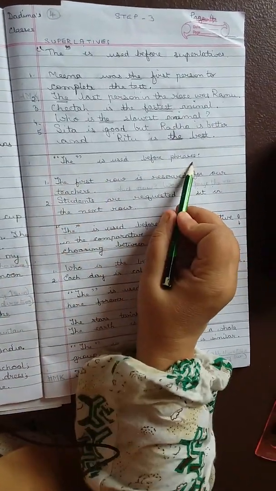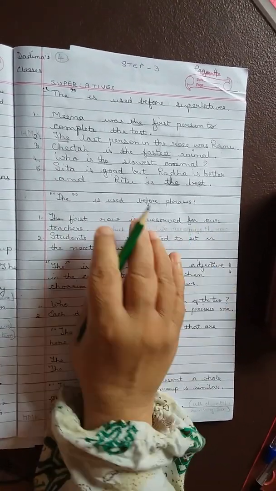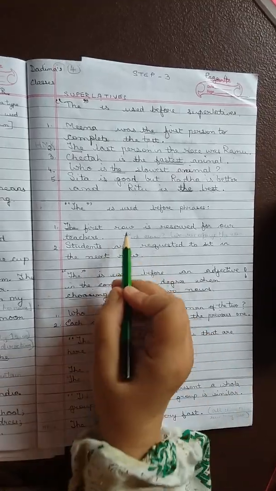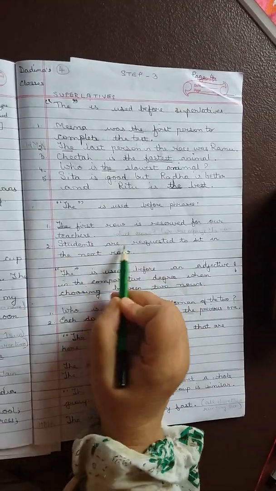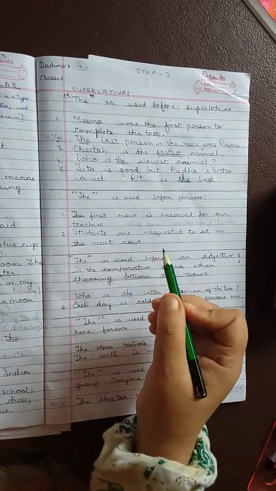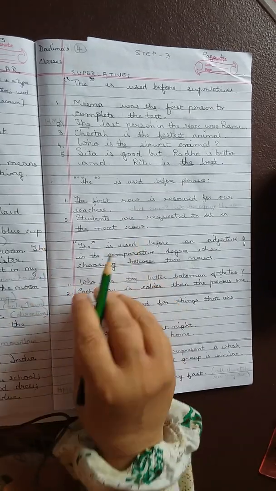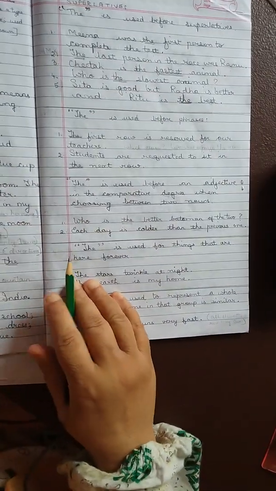The is also used before phrases. The first row is reserved for our teachers. We know it's not the second row or third row, it is the first row. Students are requested to sit in the next row, not the third row, fourth row, fifth row, but the next row will become the second row. Students will know they have to go and sit quietly in the next row.